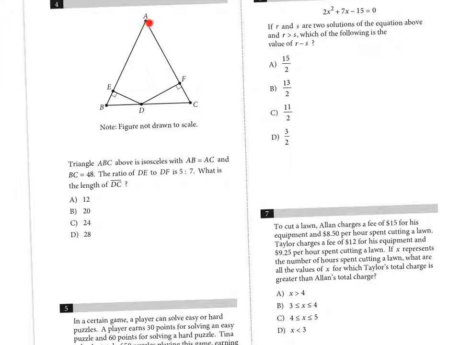So they're saying AB is congruent to AC. It's right here. And BC is 48. So this whole thing is 48, the side on the bottom. This is the ratio from DE to DF. So DE to DF, it's 5 to 7. So that's what we can put here.